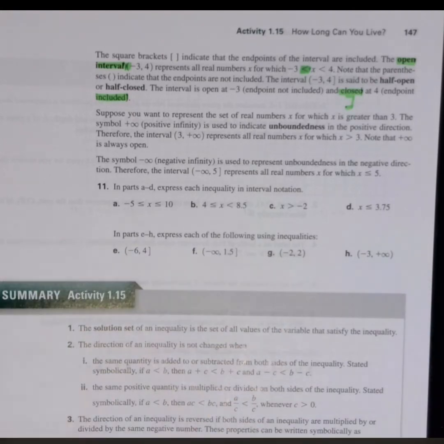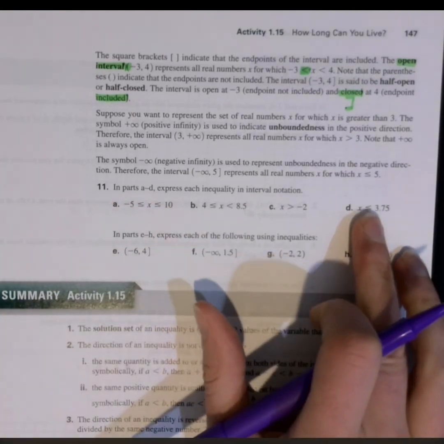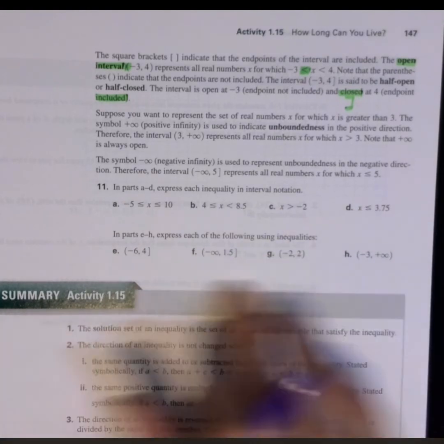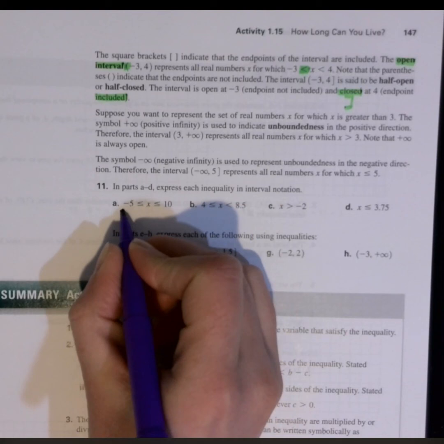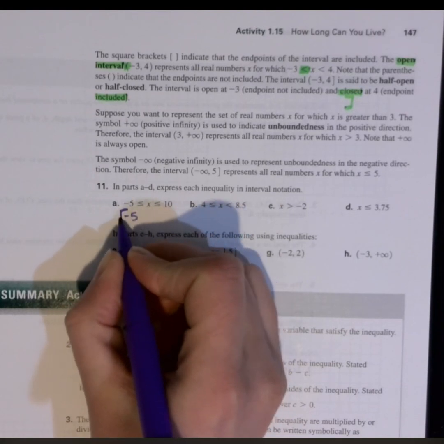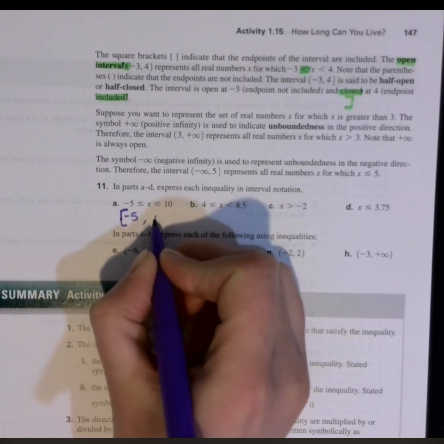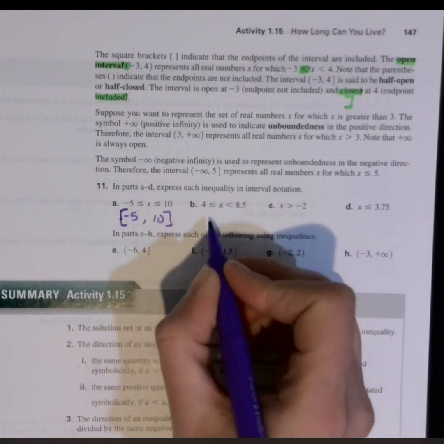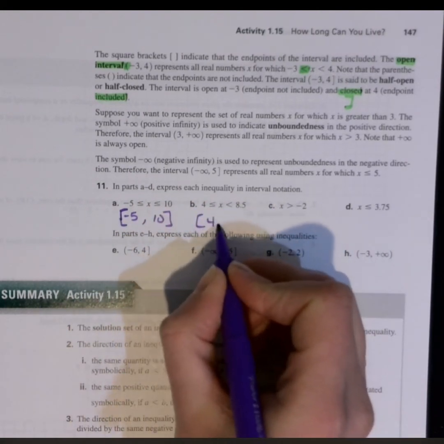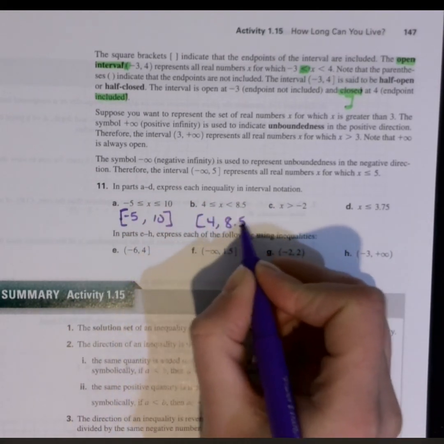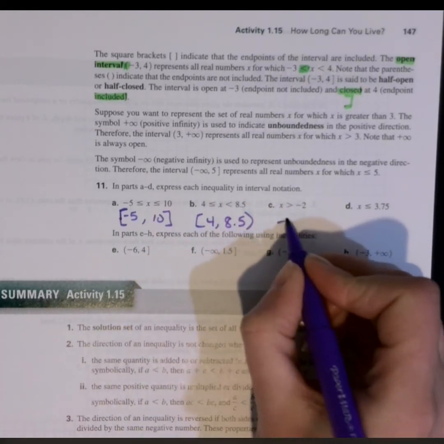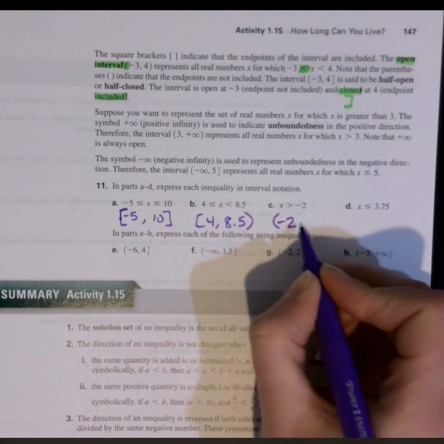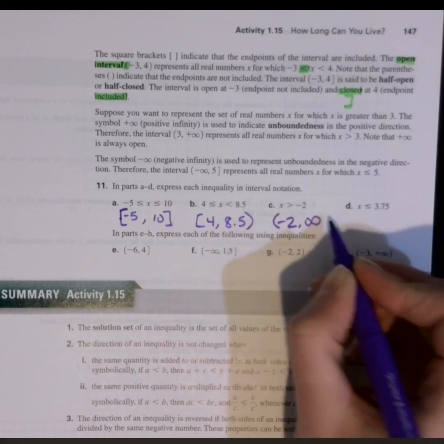Okay, so there's a couple things here that are written in inequality notation. We're going to switch them into interval notation and vice versa down here. So I want to include that -5, so we're going to bracket around that -5 up to 10, and we're going to bracket that 10. We're going to bracket from 4 up to 8.5, but 8.5 is going to get a parenthesis because it's not included. We're greater than -2, so -2 is the smallest number, parenthesis not included. It goes up to infinity because it's just everything bigger.